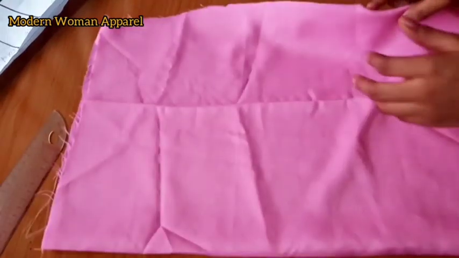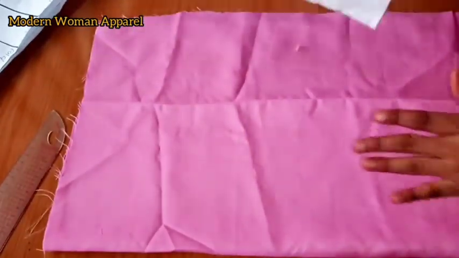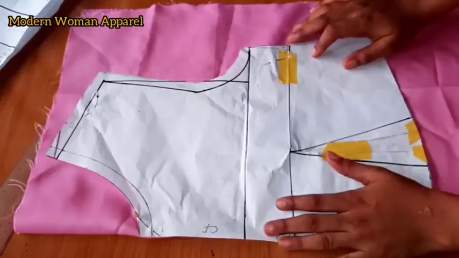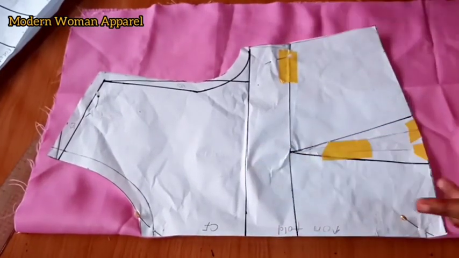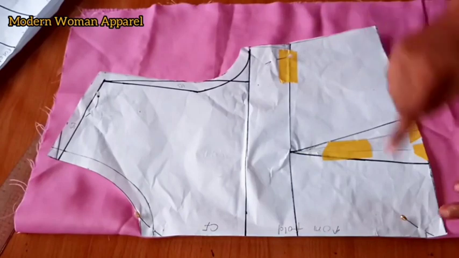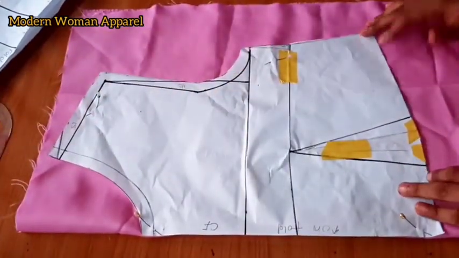To cut, you place your fabric on fold like so. Remember, the front you're cutting it on fold. Now you place your pattern on top of your fabric like so. Remember to always secure with your pins. Working with your pins is very important.